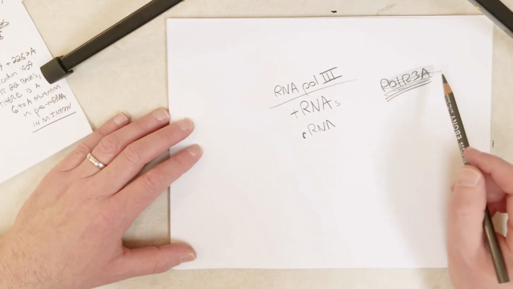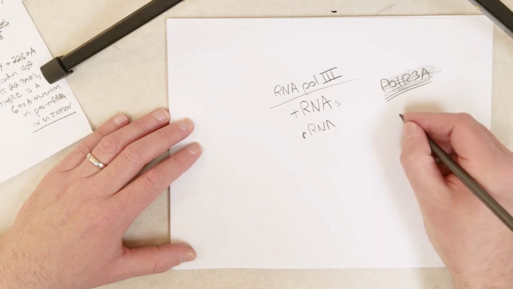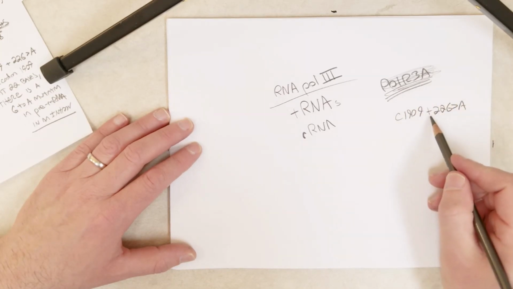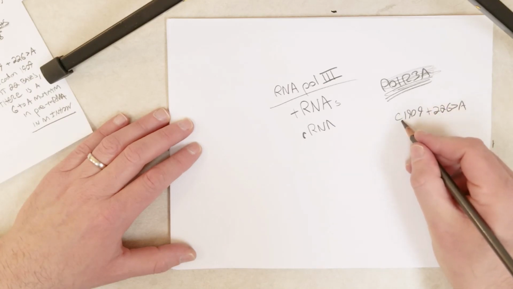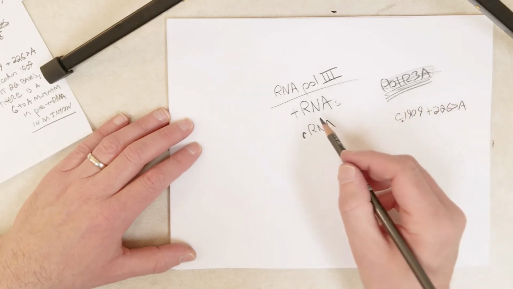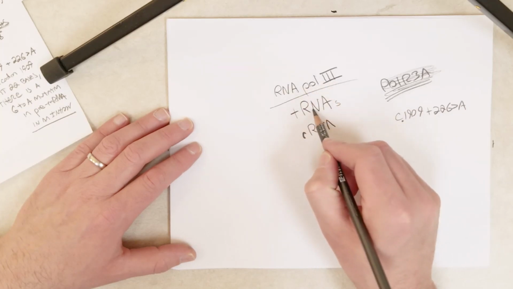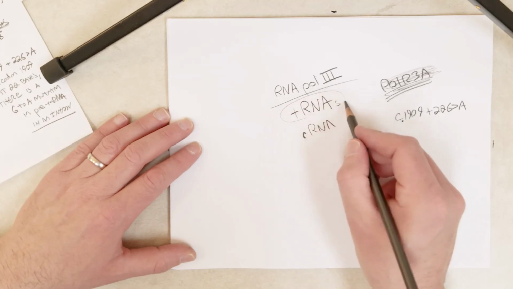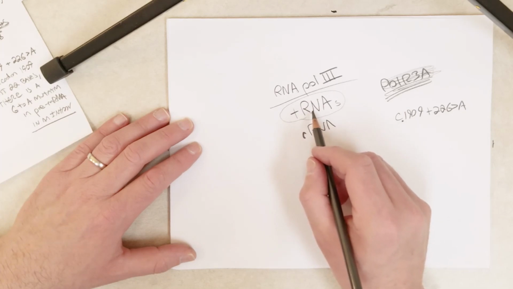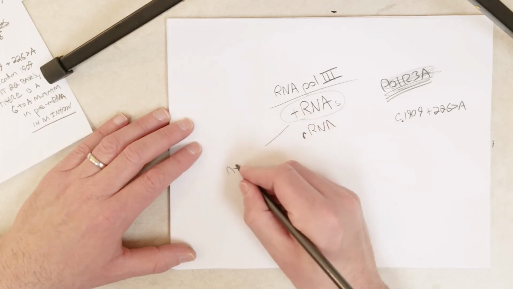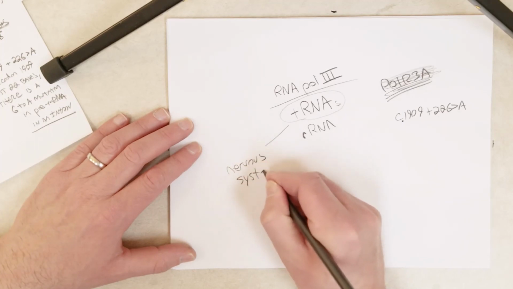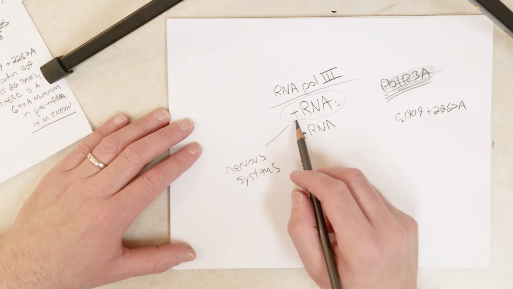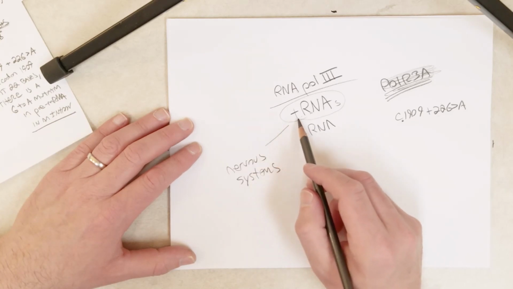But the authors think that having that less functional allele, C1909+22G>A, that is sometimes spliced incorrectly, causes problems because RNA pol 3 is in charge of tRNA transcription, and it is known that when we have problems with tRNA levels, the nervous system is one of the first systems to be affected. So it is one of the first systems to suffer from low or abnormal tRNA levels.